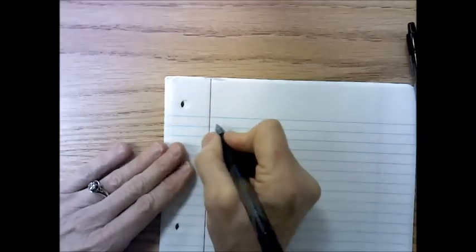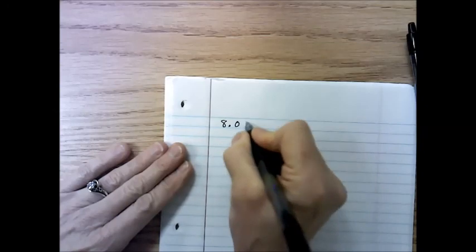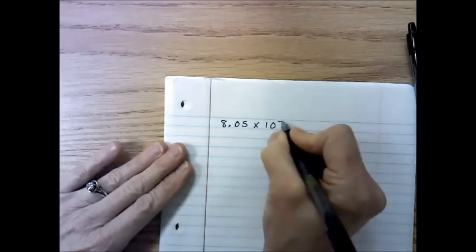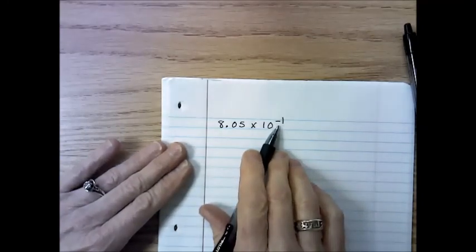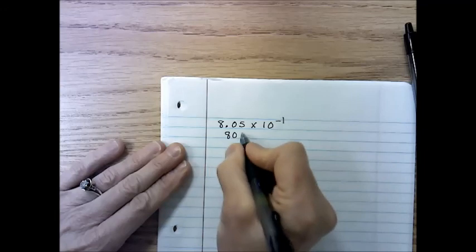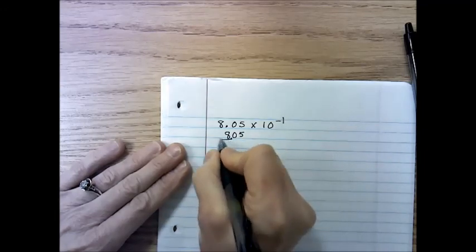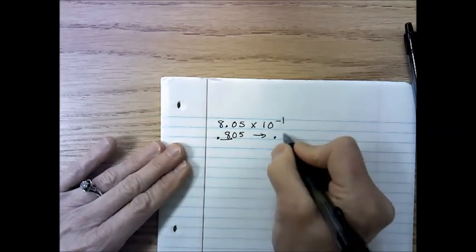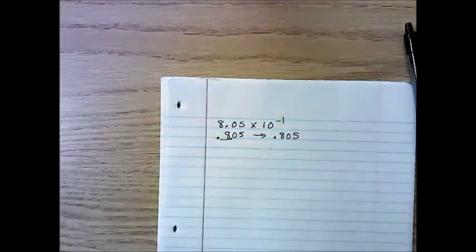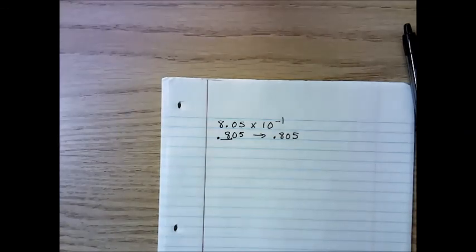All right, and let's just try one more number with the decimal point. Let's see if we have 8.05 times 10 to the negative 1. This just tells me I'm moving the decimal point one place to the left. So if I put my numbers down, my decimal point was here, I'm moving it there. So in scientific notation, this would now be 0.805, 805 thousandths.